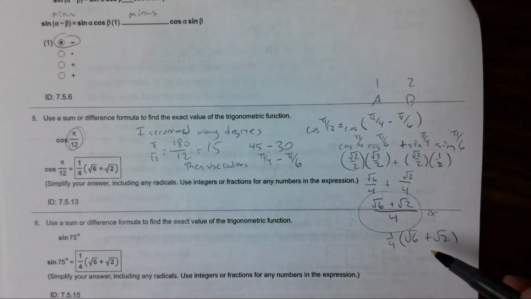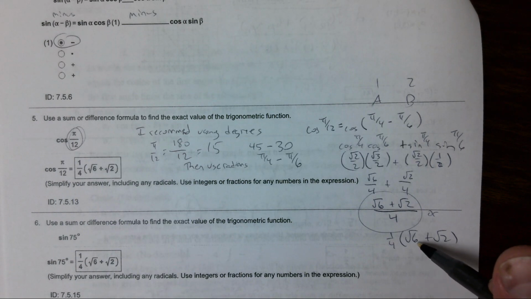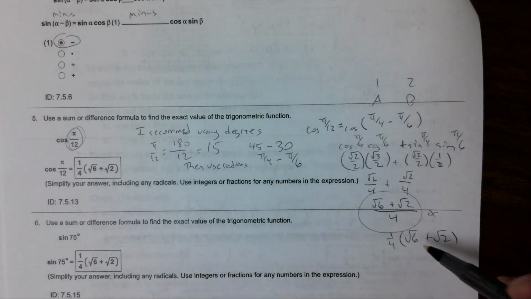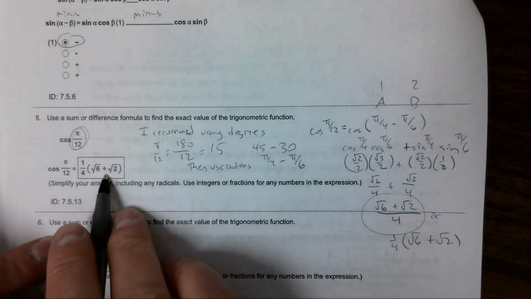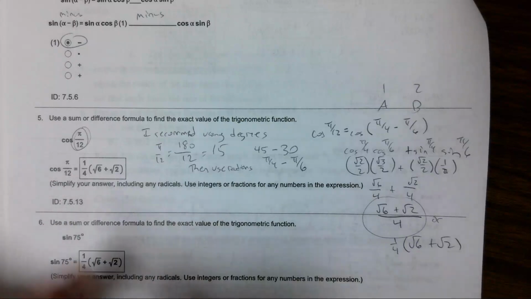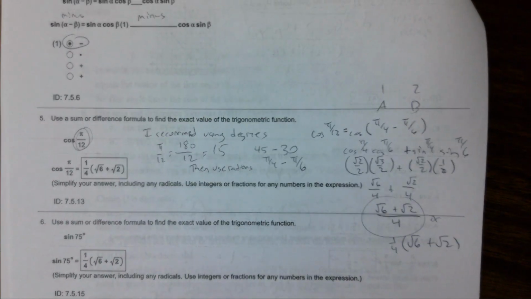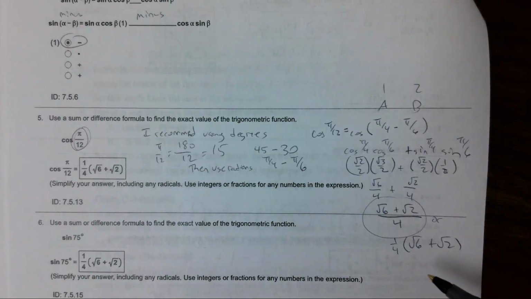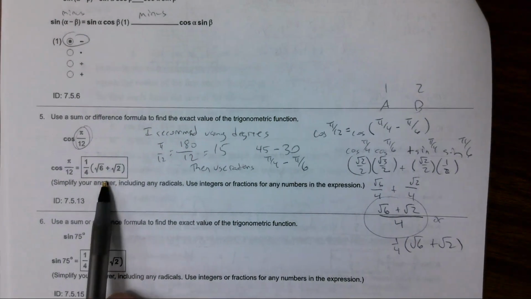You can't reduce square root of 6 because you can't use a 9 or a 16 or a 25. Now, some problems are going to have a minus. Some problems are going to put the other number in front. So there are a variety of problems. It's not the same answer every time.